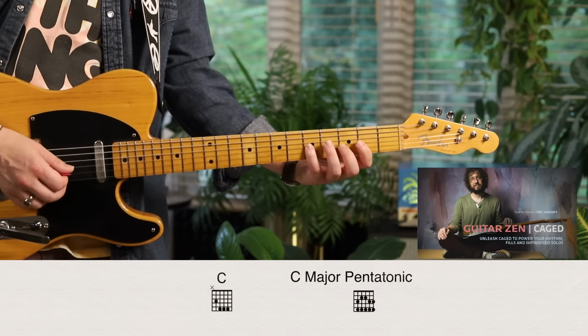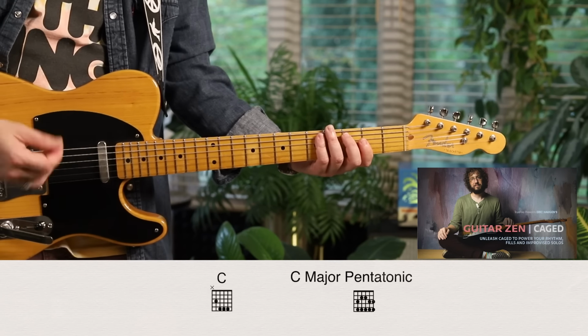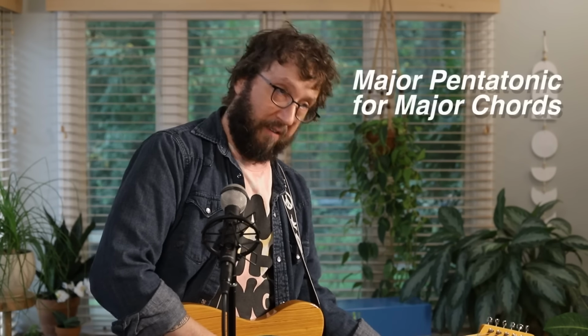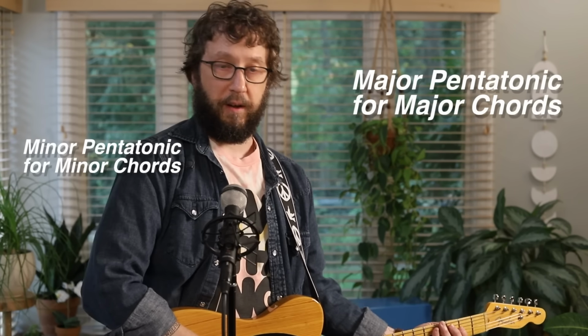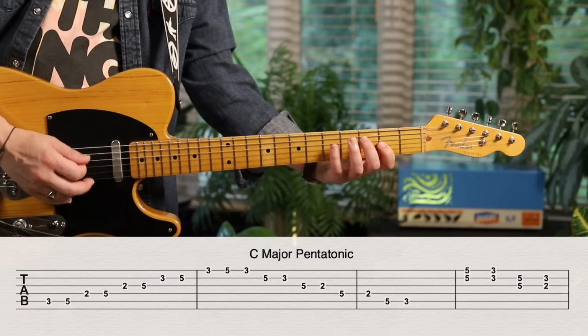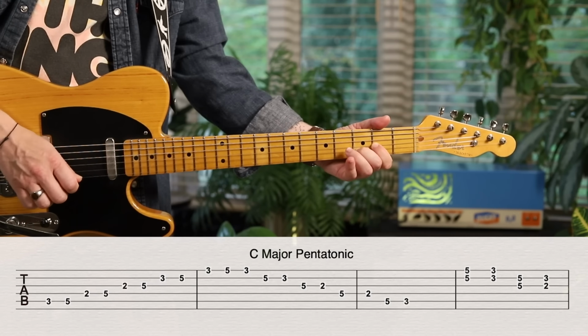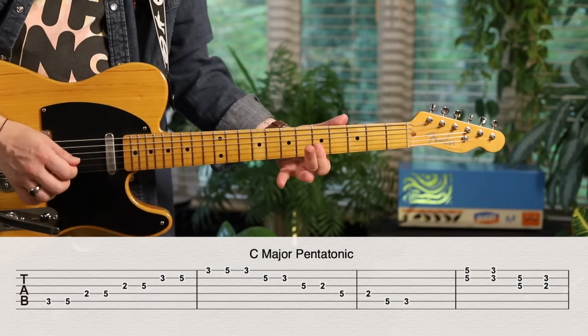I have courses about this. Yeah, Guitar Zen CAGED deals with this. I mean, everything I ever do deals with this. Pentatonics are the oldest scale. They're the scale that was around before music theory even existed. So if we want a really fundamental, primal understanding of what notes to play over what chords: major pentatonics for major, minor pentatonics for minor chords. So I just did some flatty double stops. Always sound cool.